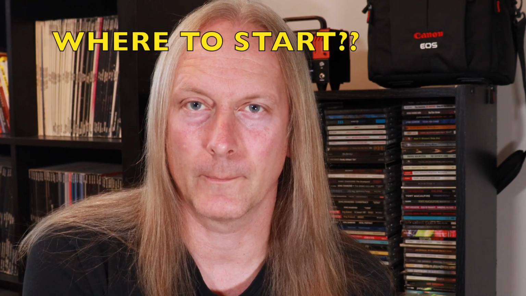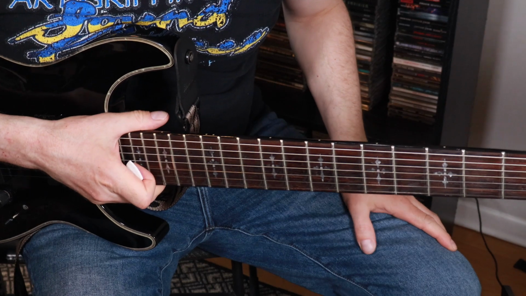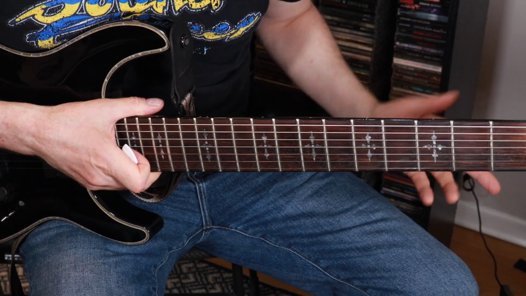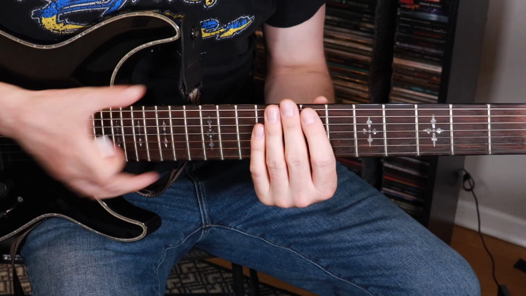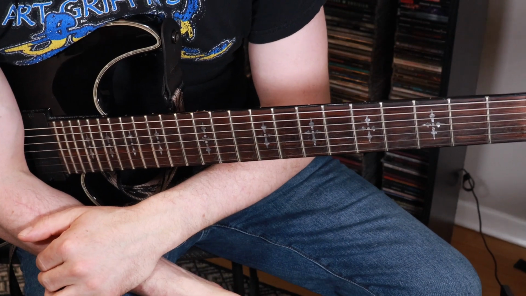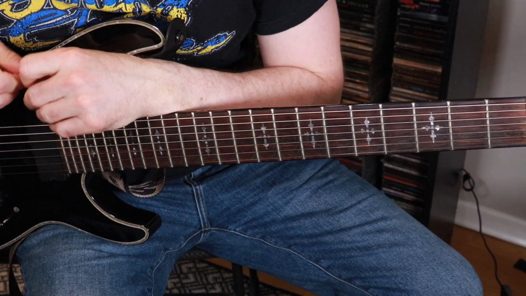The other question is, how do I get started with this? Well, I would say to make it easier to digest and less overwhelming, start small with one chord at a time. Okay, so for this example, we're going to play over one chord. We're going to play over a D major chord in our imaginary backing track. And the concept here is quite simple.